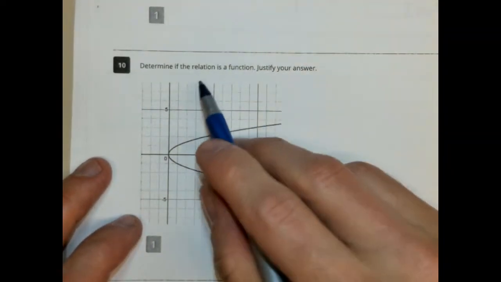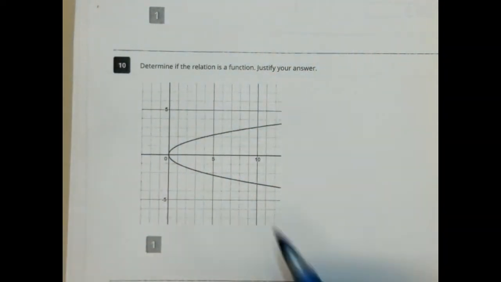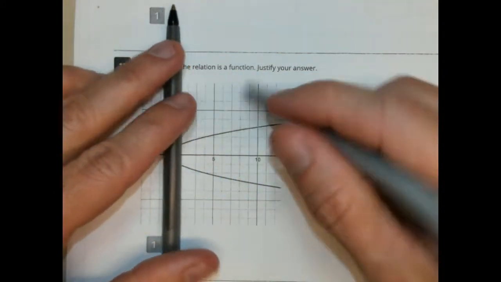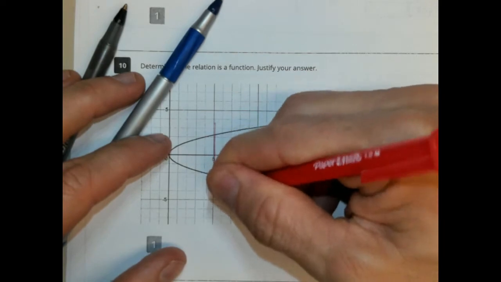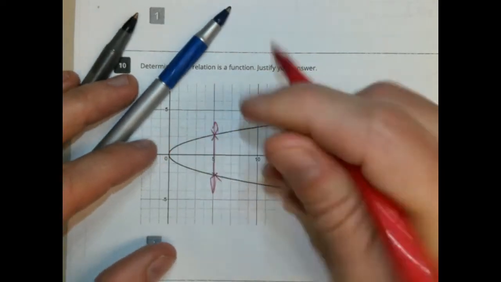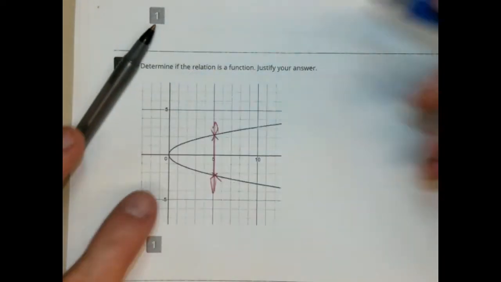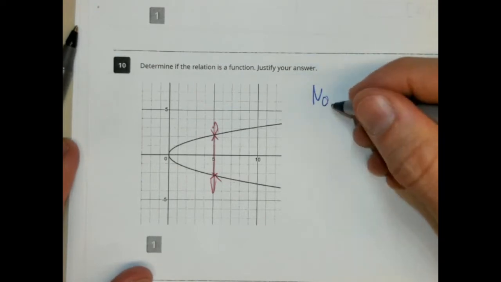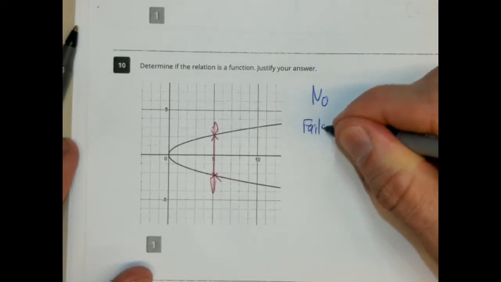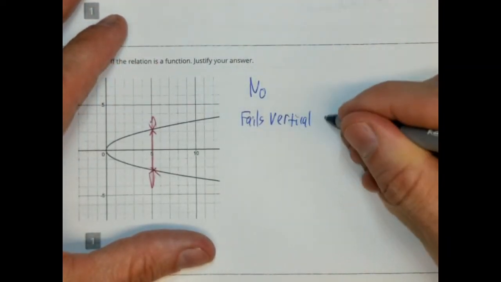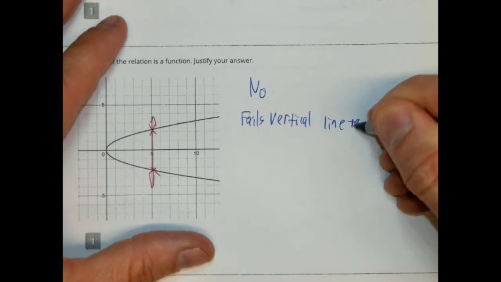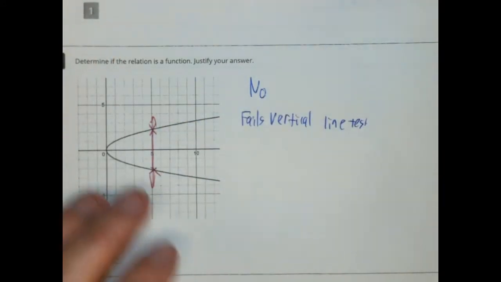Determine if the relation is a function. It is most definitely not. Let's use a red pen, I guess, for that. Fails a vertical line test. Womp, womp. So, nope. Fails. And when it says it fails a vertical line test, it just means there's no uniqueness with the x's. Because look, these two points have the same x value.